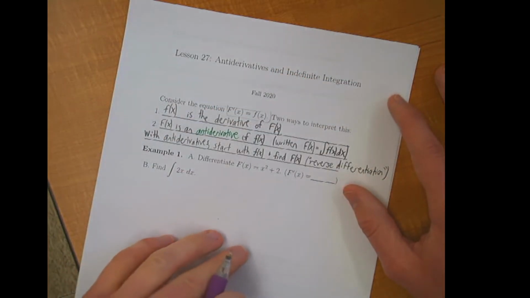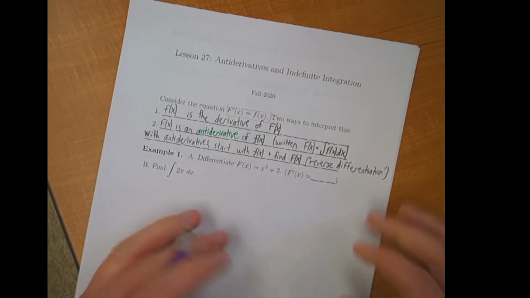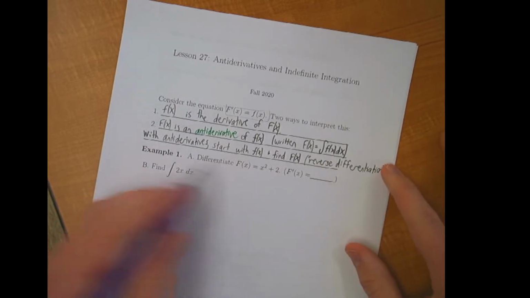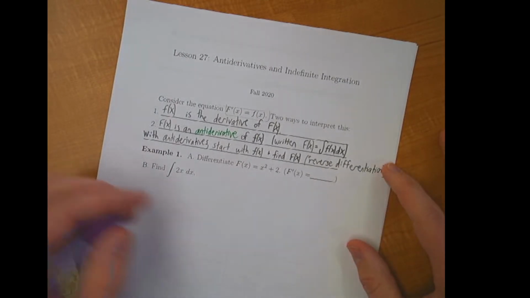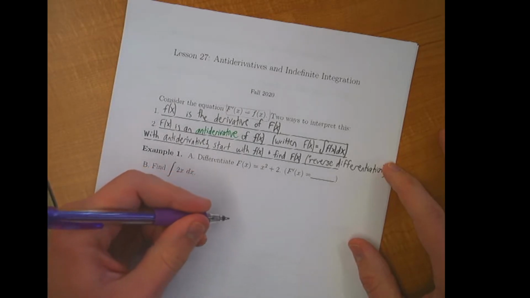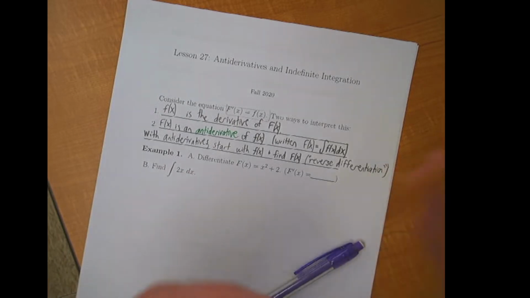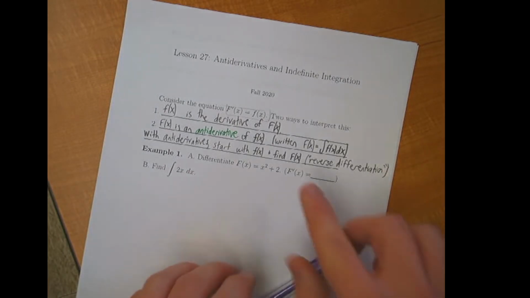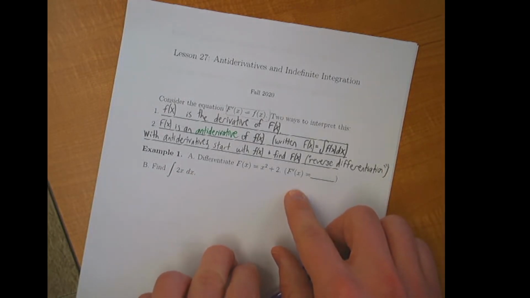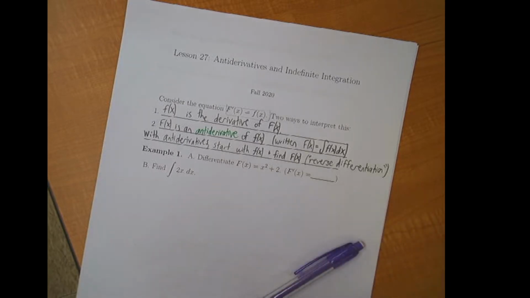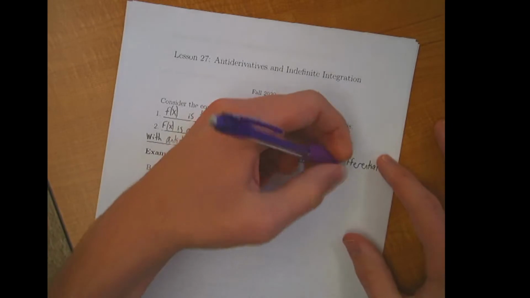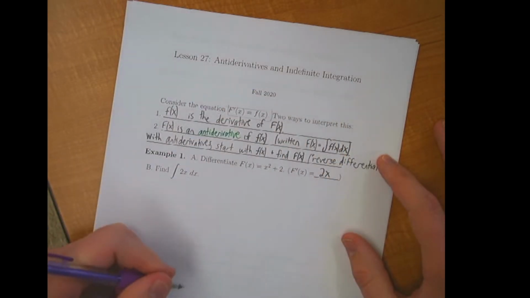To give you an idea what I mean, let's take a look at example 1. If big F of x equals x squared plus 2, then if we differentiate this, we get the derivative 2x. Nothing too crazy there.